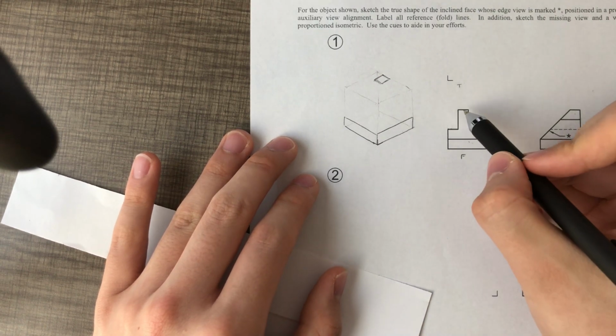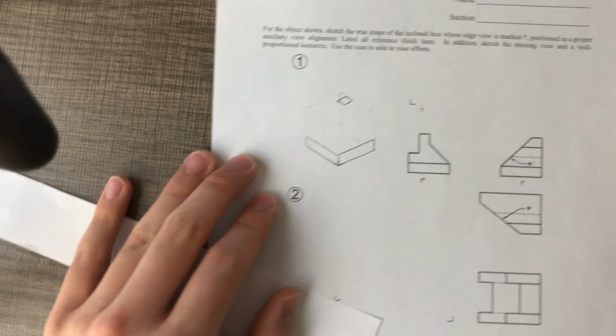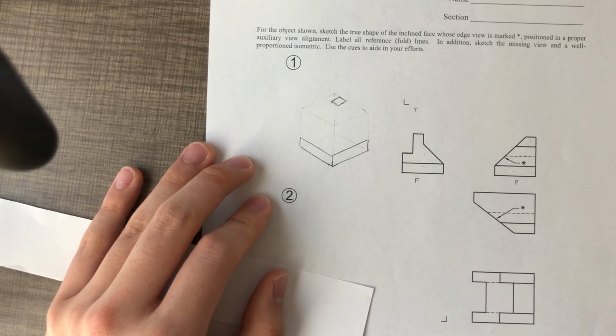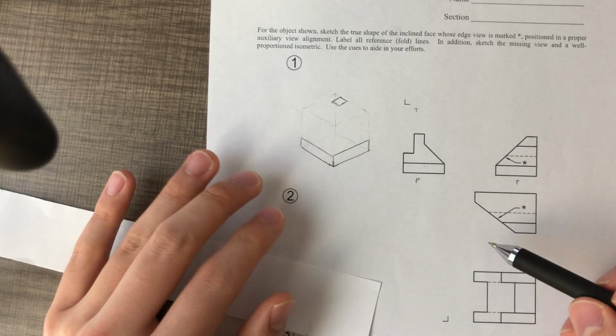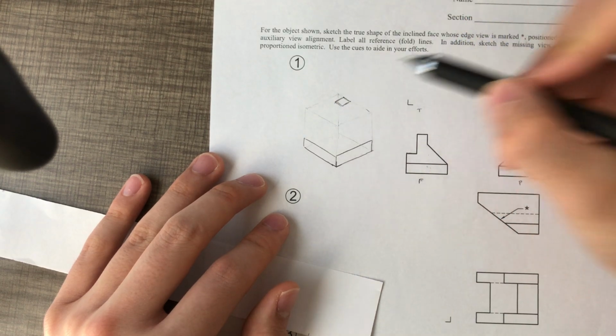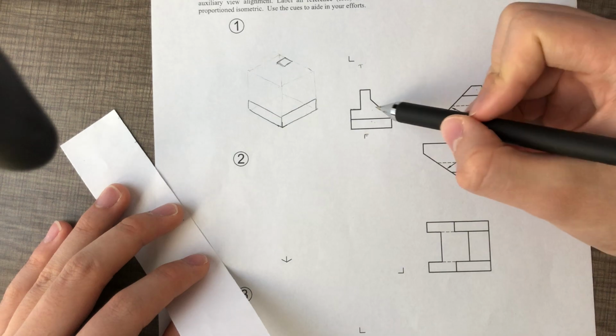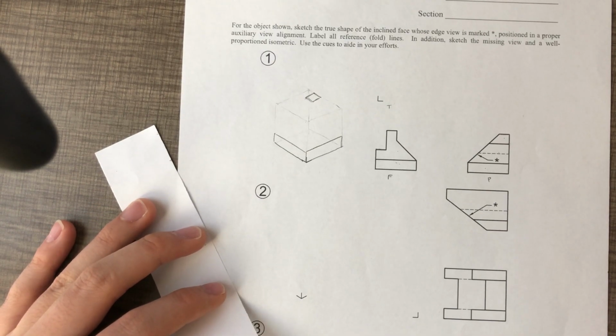So using what I saw in this one and this one, I defined a square on the very top of my object. Alright, everything along this face, this diagonal face, is going to be coplanar.